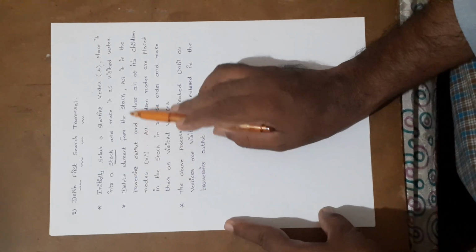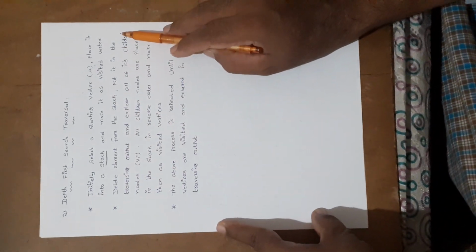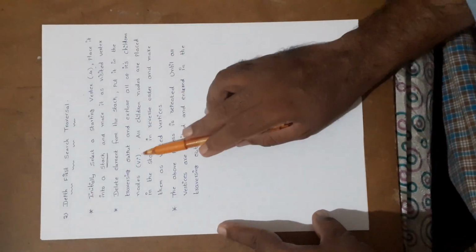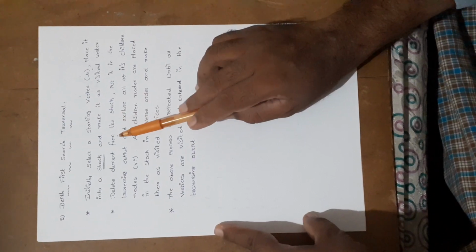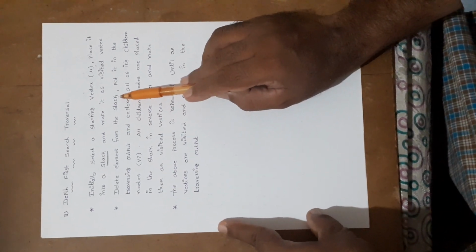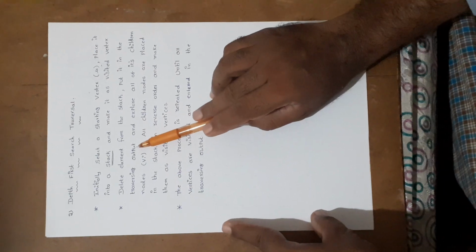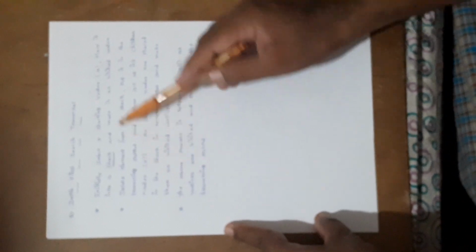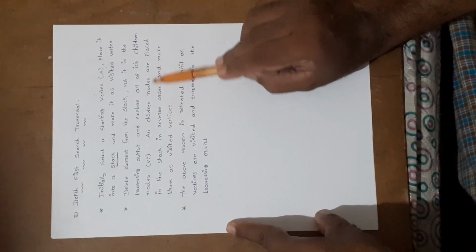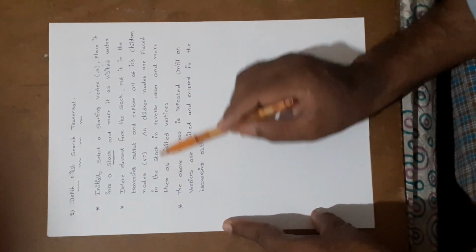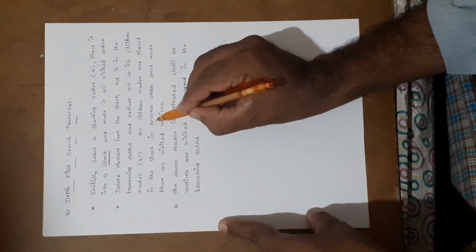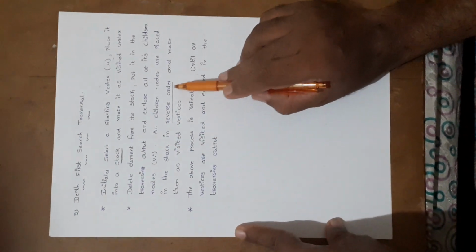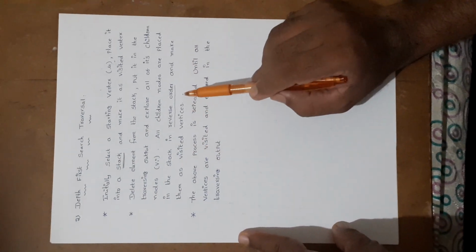Delete element from the stack, put it in the traversing output and explore all of its children nodes. Listen, when the vertex is deleted from the stack, now it enters into traversing output. Simultaneous thing, it explores all of its children nodes. In this case, children nodes are placed in the stack in reverse order, is another important point. Children nodes are placed in the stack in reverse order and make them as visited vertices.